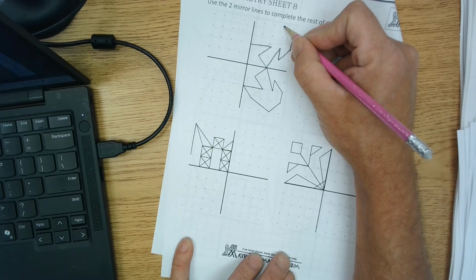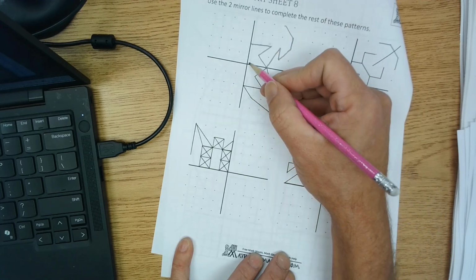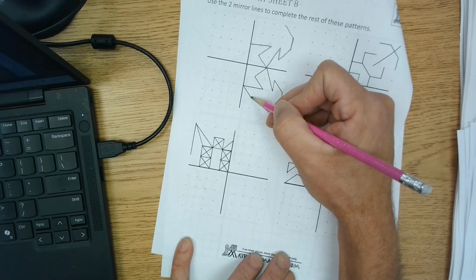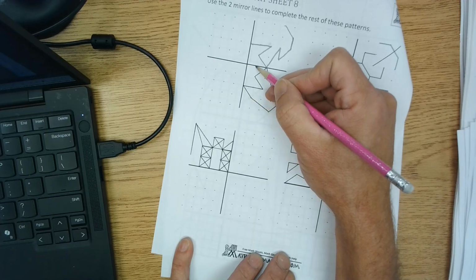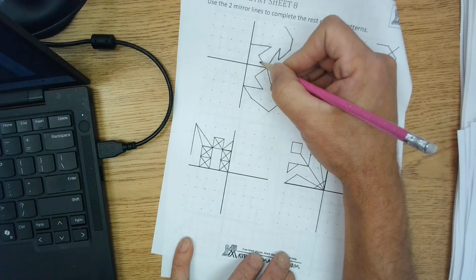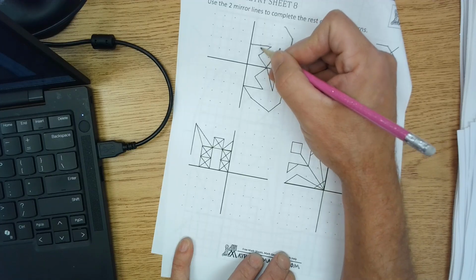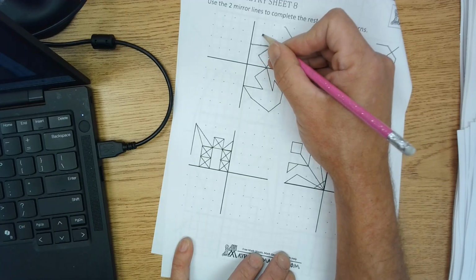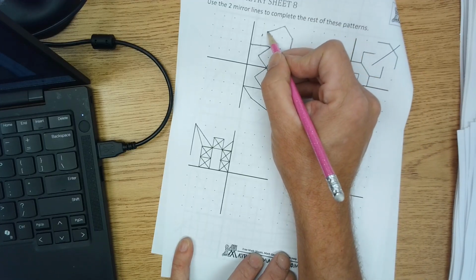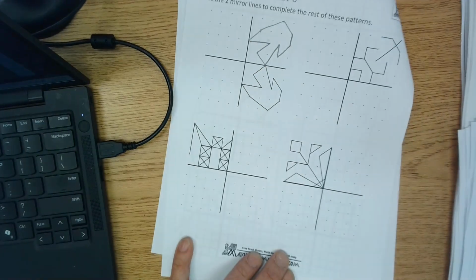So that point right there is the same as that point right there. And if I look at this, I've got this one right here to deal with next, so I can use the dots to help me. 1, 2, 3. 1, 2, 3. So that line needs to go there, and then extend to there.